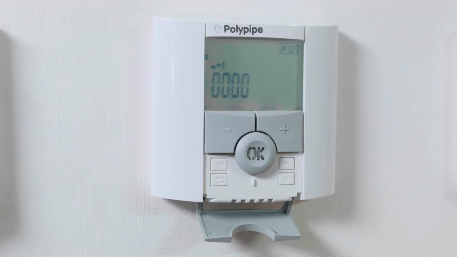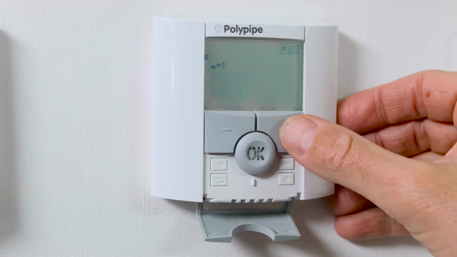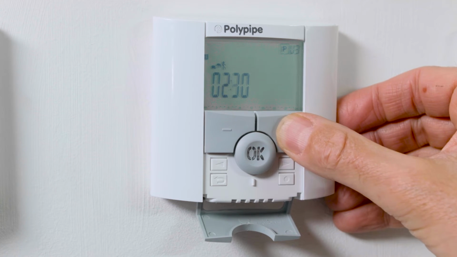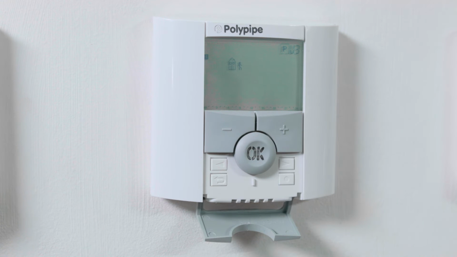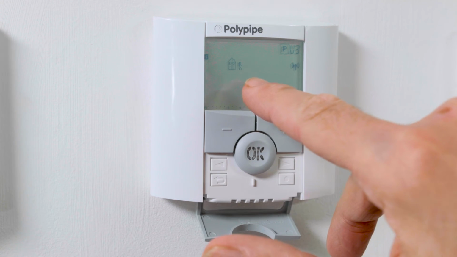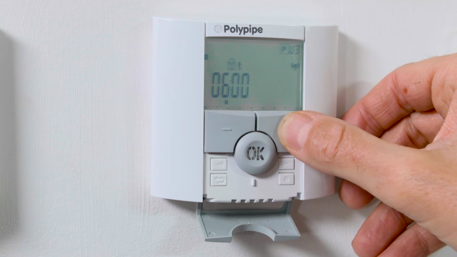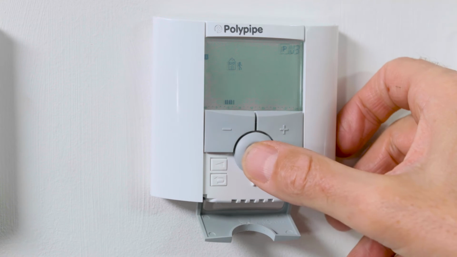Using the plus and minus buttons, enter the time you want the heating system to come on. For this example, we'll say 5 a.m. We then click OK, which will bring up the picture of someone leaving their house. This signifies the first off time of the day. Press OK and then press the plus button to enter the time that you want the heating to go off. Let's say 7:30. Press OK again.